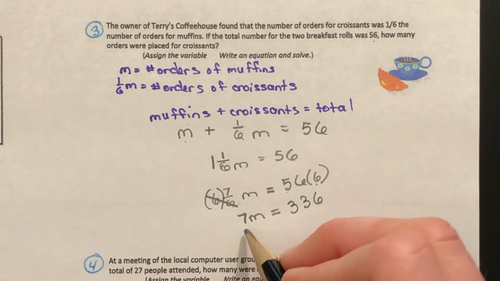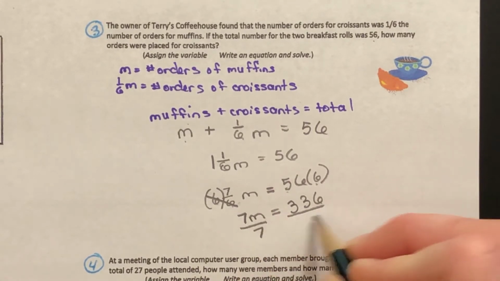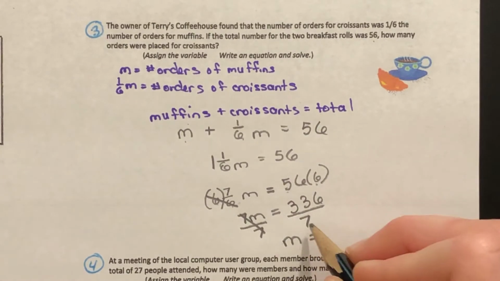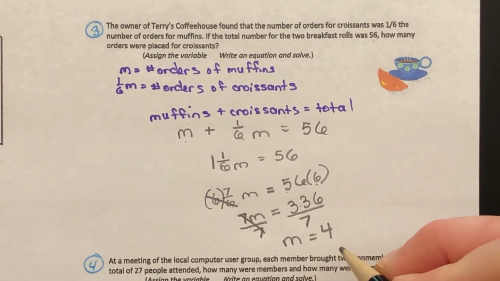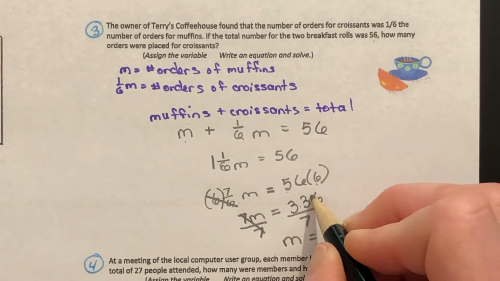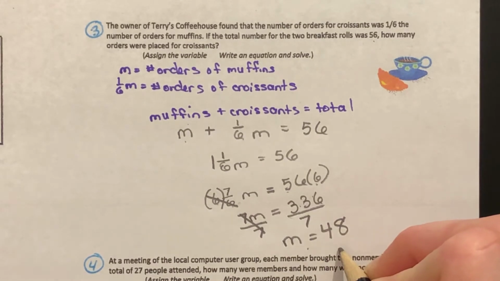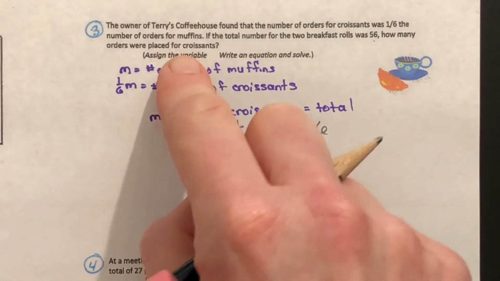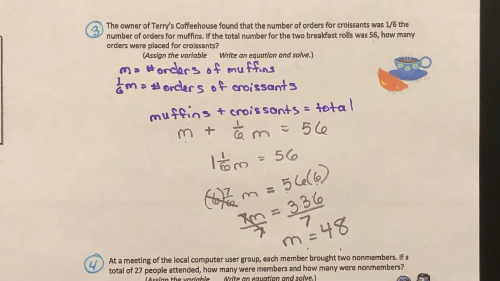Now, I'm going to isolate just the M. To do that, I divide both sides by 7. That gives me M equals 7 goes into 33 4 times because it goes into 28, 5 left over, 56. 7 goes into 56 8 times. So M is 48. Do you think I'm done? I solved the equation. I came up with the variables. I wrote an equation. I solved the equation. I'm done. Well, no, actually not really.